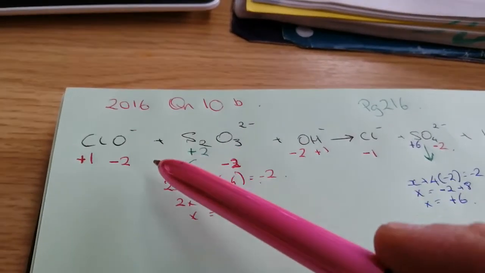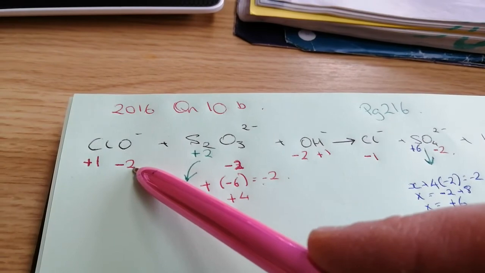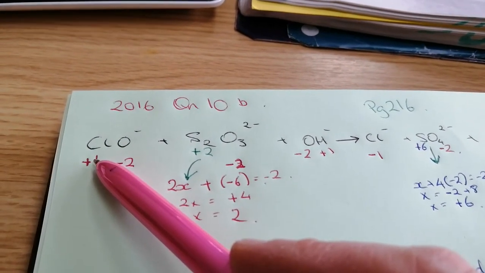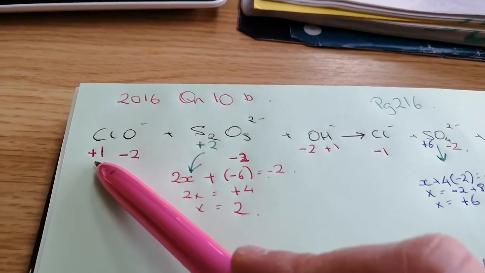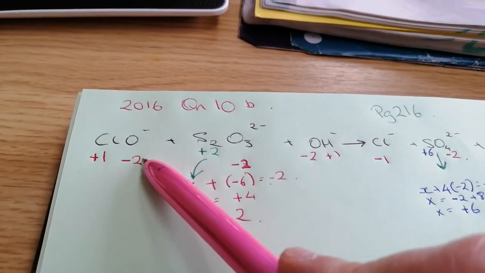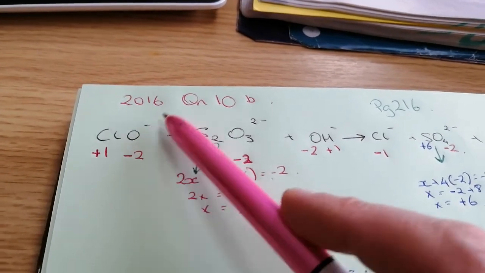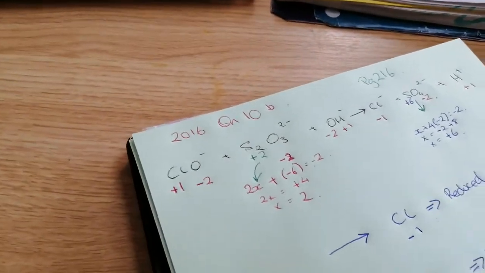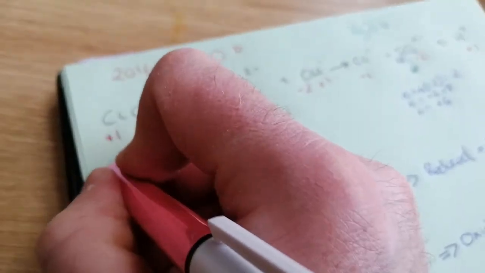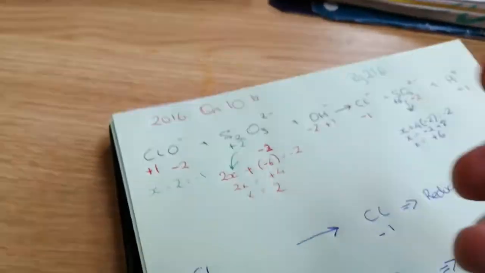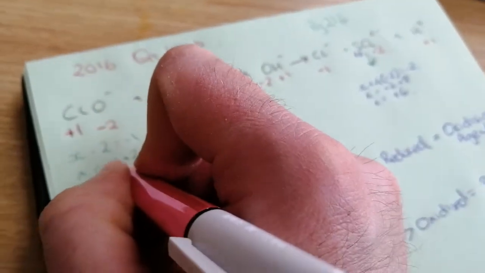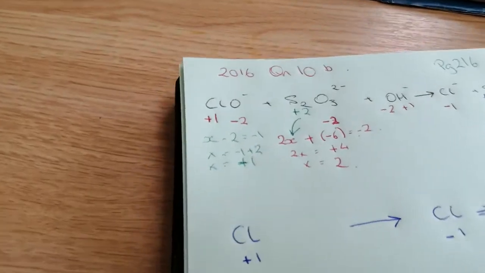So as we know from yesterday, oxygen is -2. The chlorine is normally -1 except when it's bonded to oxygen or fluorine. So in this particular case, I had to find out the oxidation number of the chlorine. If oxygen is -2, it has to add up to -1. I should do that one out for you. So let's pretend I didn't know the oxidation number here. So x minus 2 is equal to -1, so x is equal to -1 plus 2, so x is equal to +1. And that's how I got the +1 there.